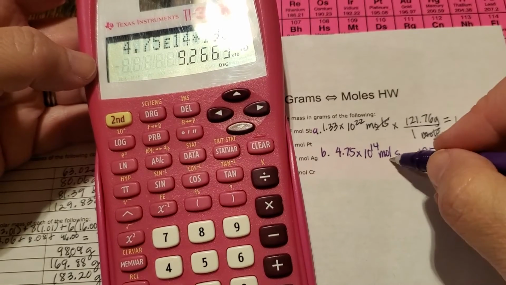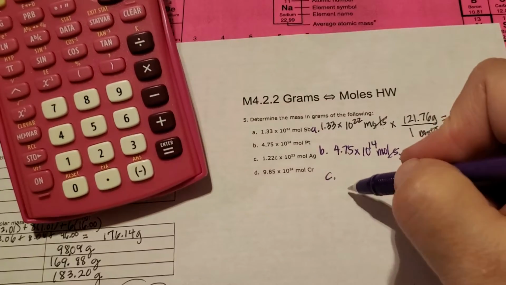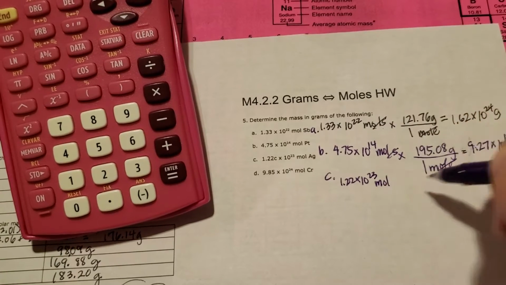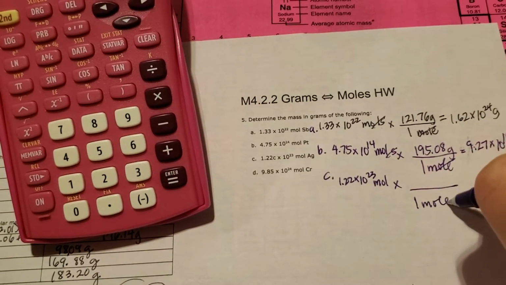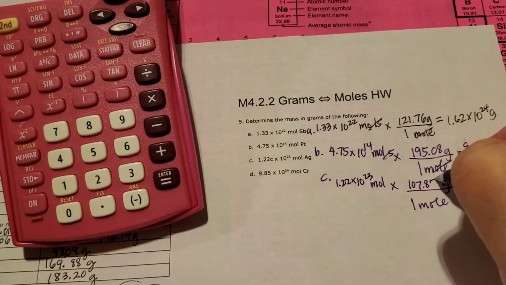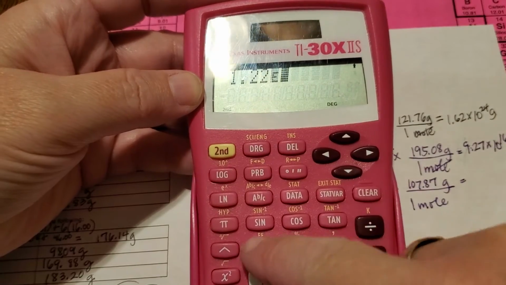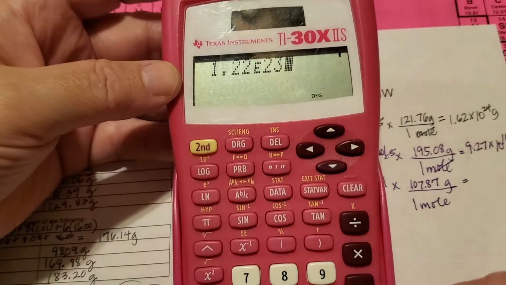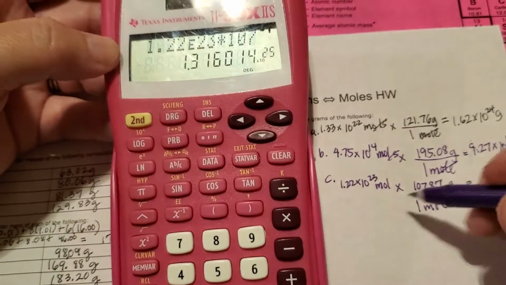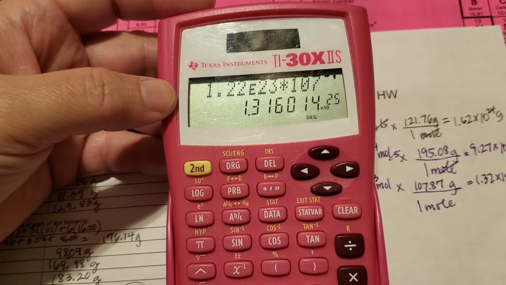It's kind of weird. The numbers are kind of weird, and I think that's what freaks everybody out the first time they see this. But you're still doing the same thing. 1.22 times 10 to the 23rd moles of silver. 1 mole of silver, 107.87. And again, okay, so 1.22, second function exponent, 23, times 107.87. And again, 3 sig figs, so 1.32 times 10 to the 25th grams.